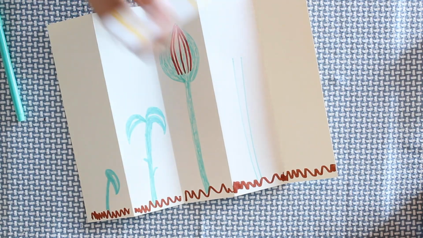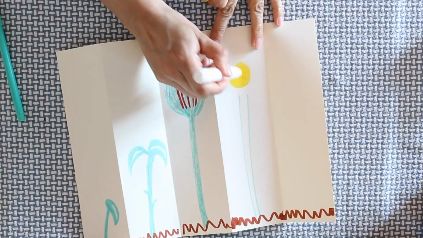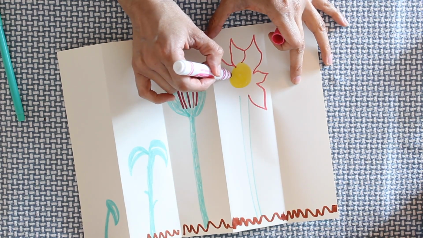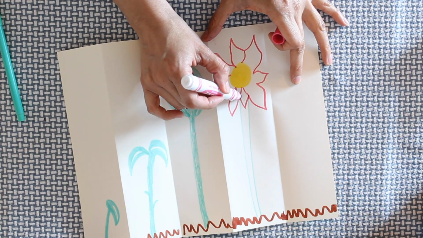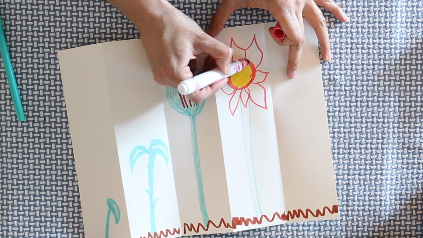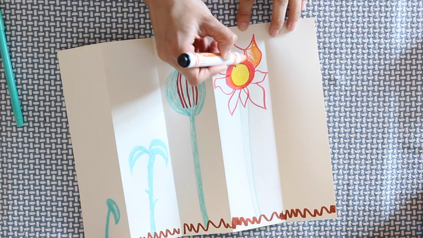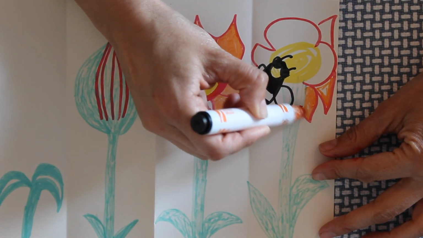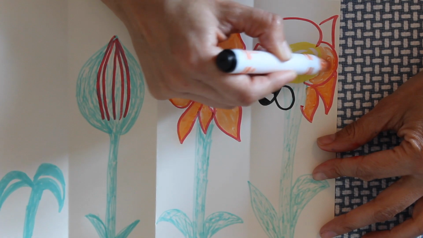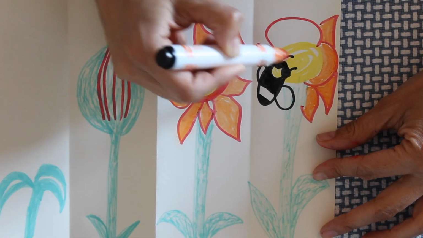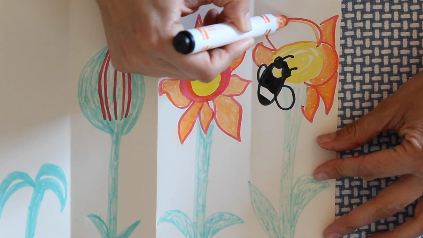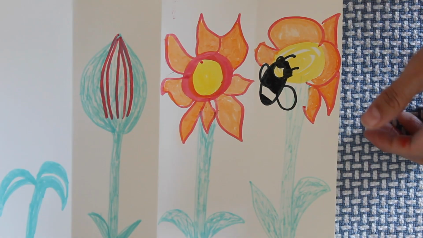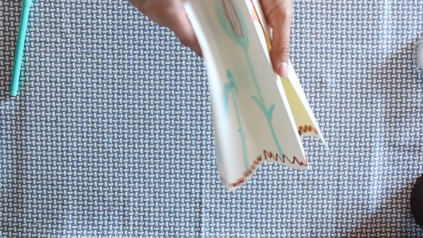In the next stage, the flower is open. Then I add some yellow for the center and color the petals with orange. Now in the last part, a pollinator, a bumblebee, arrives to drink nectar and collect some of the pollen. My accordion is getting its shape.